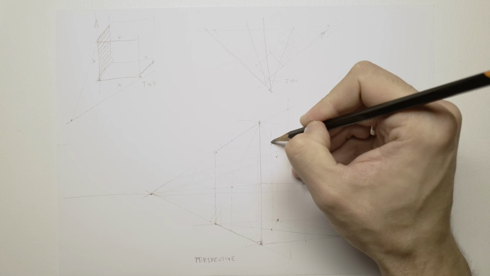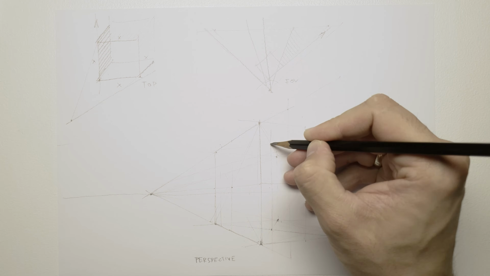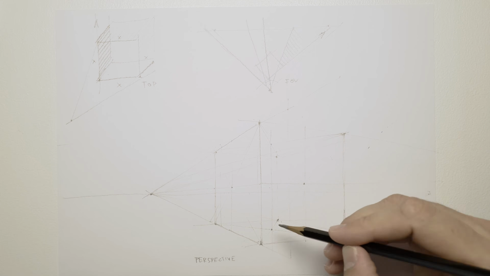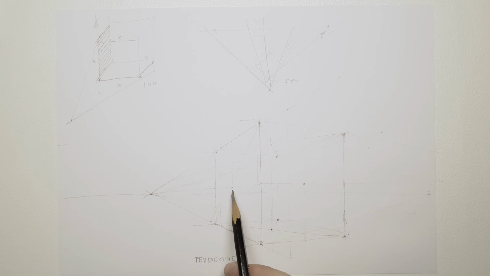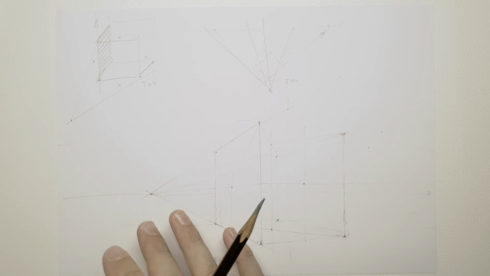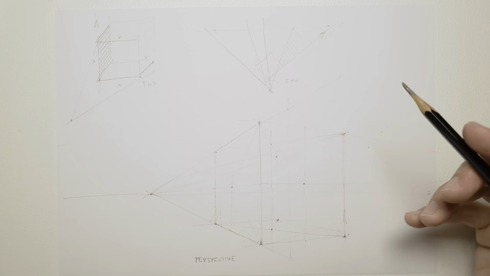Yeah, these cross points give us the exact center of this cube, as well as connecting this and this cross point with the corresponding vanishing points. They should just intersect in here, giving us another kind of slice.